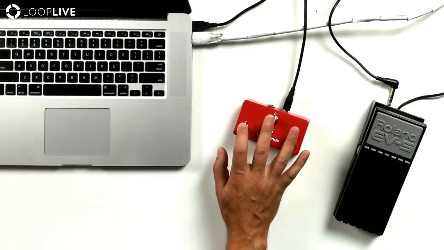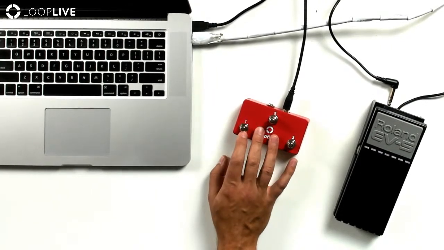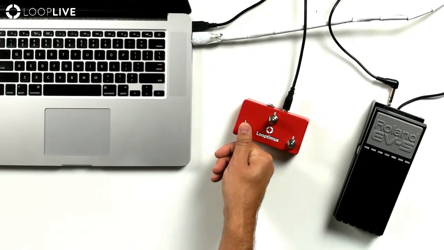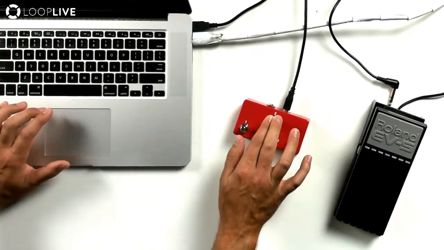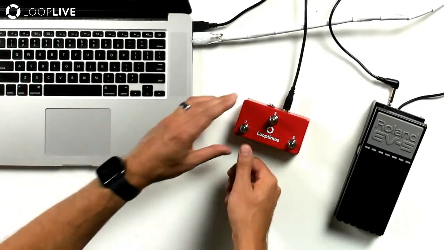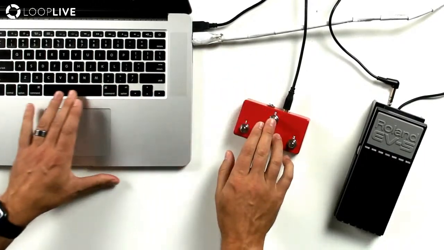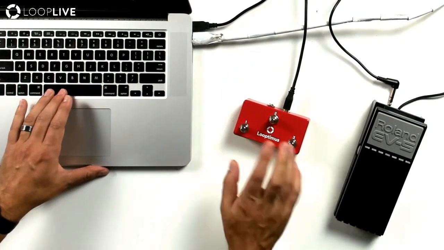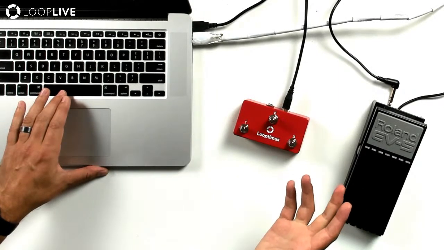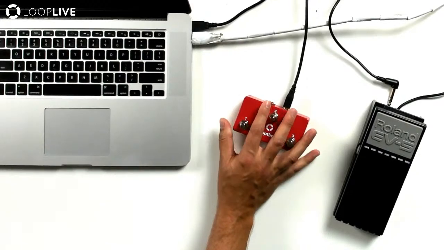So there's 3 buttons. But what's really cool is that even though there's 3 buttons, you actually have 6 different commands. So you have 1, 2, 3, and you can press and hold and release, and that's 4. Press and hold, release, and that's 5. Press and hold, release, and that's 6. So you actually have 6 different commands you can use to set this up. So let me show you how this works inside of Prime.